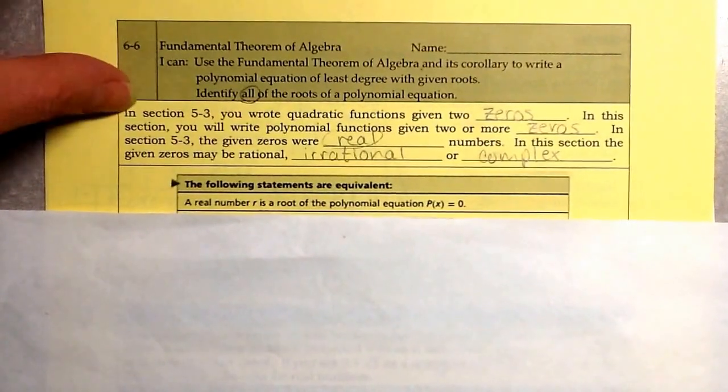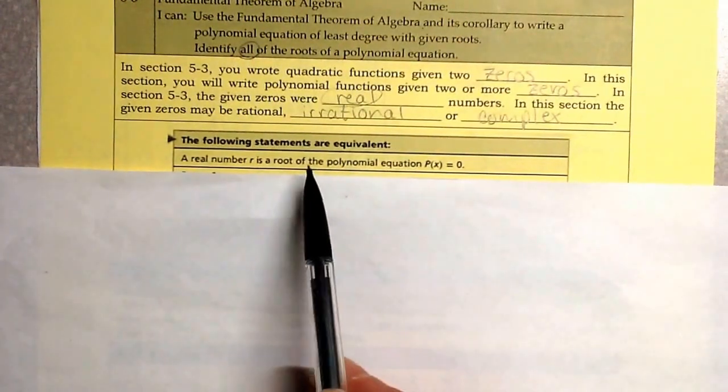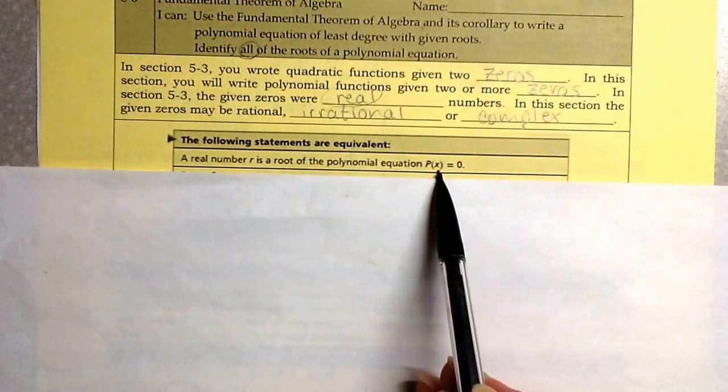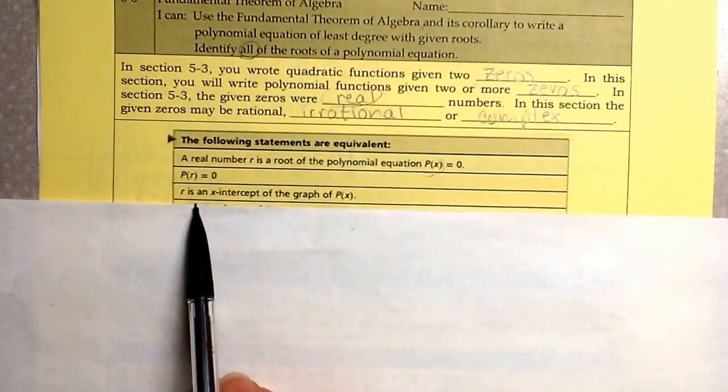So I just inserted here equivalent statements, so when you see them, you know they mean the same thing. A root of a polynomial makes that polynomial equal to 0. You can also say that r is an x-intercept, so that's where the polynomial is going to cross the x-axis.